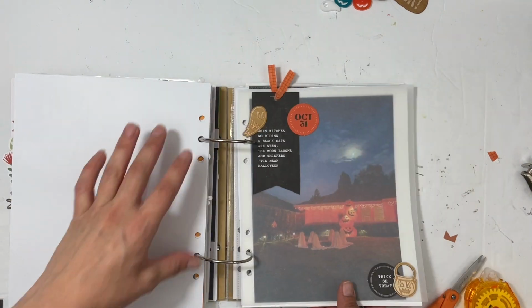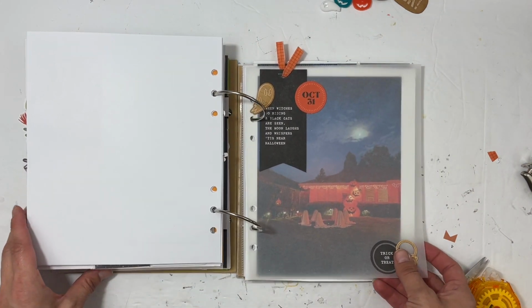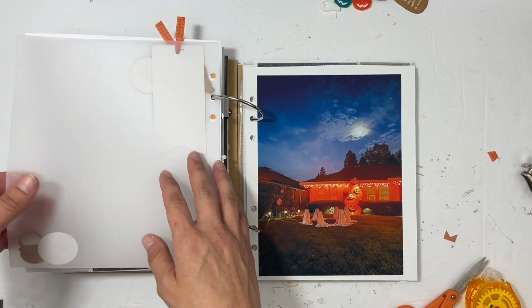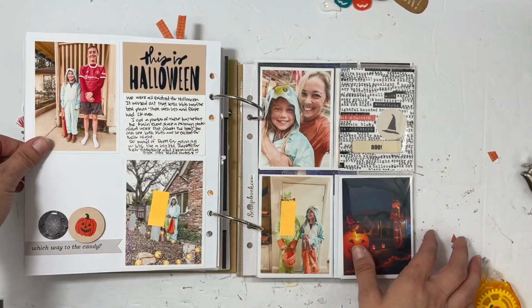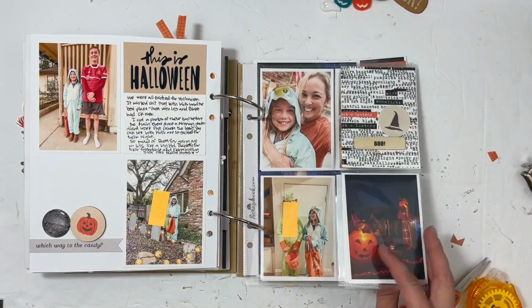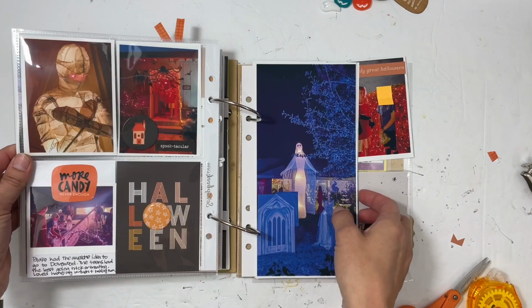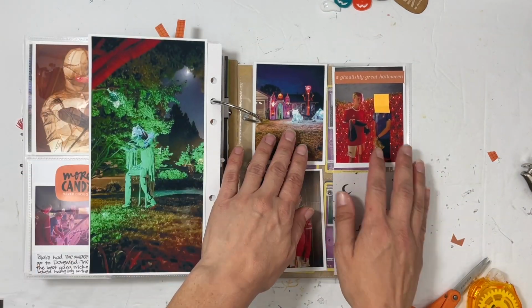All right, so I'm flipping back to the beginning so I can show you, and I thoroughly hope that you have enjoyed seeing my Halloween come together and see my October daily come together. Like I said, I will do a walkthrough next week.